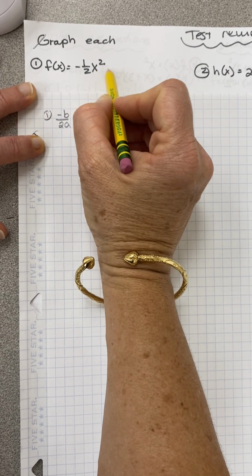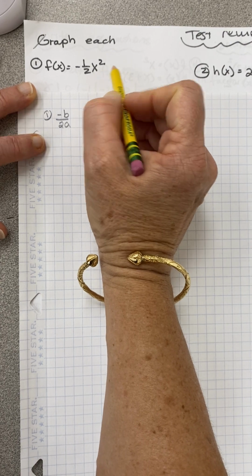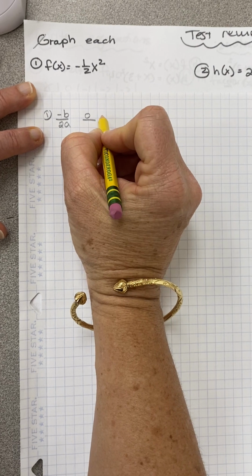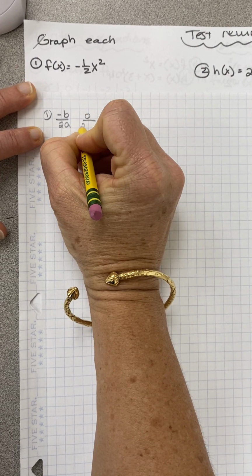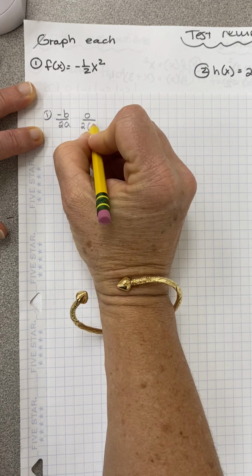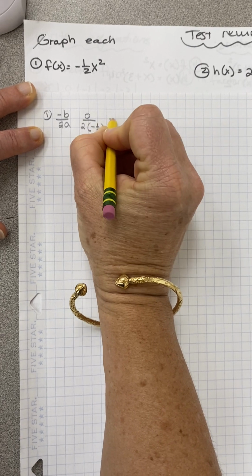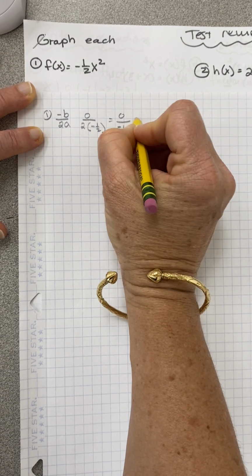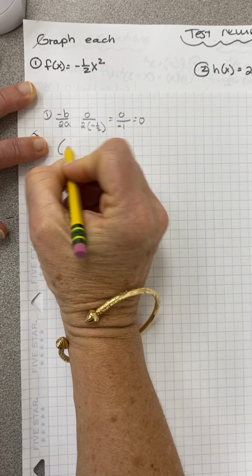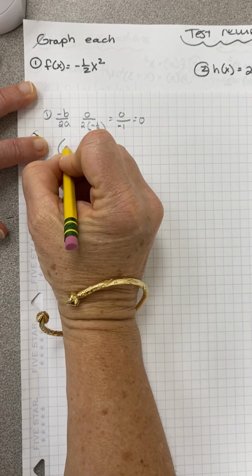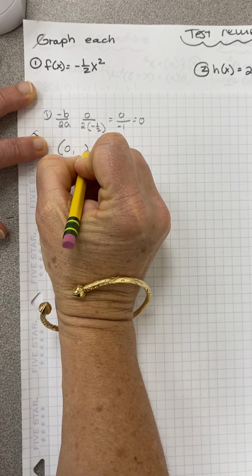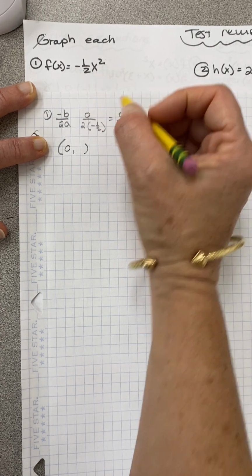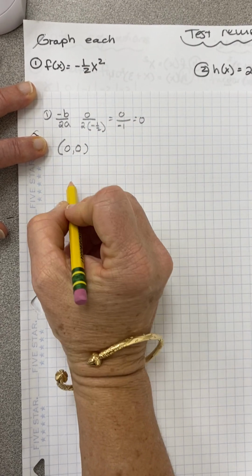So b, see how there's no x here? So that means it's going to be 0. So I have 0 divided by, well, anything is going to get me 0, right? Normally I would say 2 times a is negative a half. 0 divided by negative 1 is going to be 0. Now, most of the time you'll just go, oh yeah, it's 0, and you won't go through all that. But, okay, so 0 squared is 0. 0 times negative a half is 0. So I know that the vertex is 0, 0.